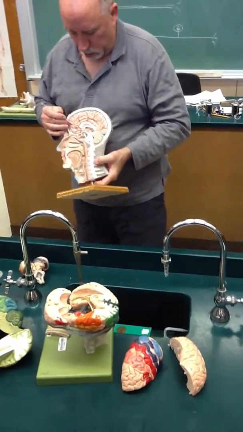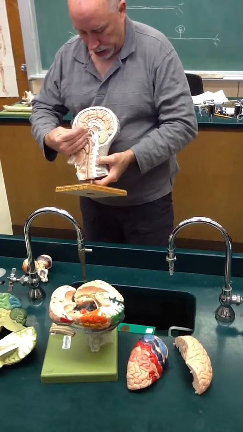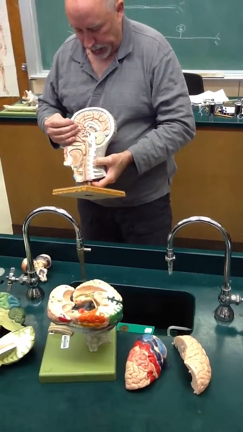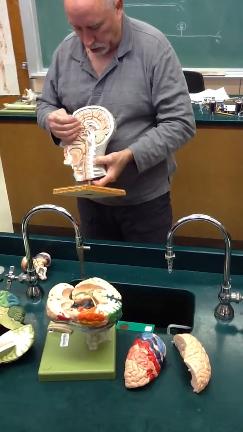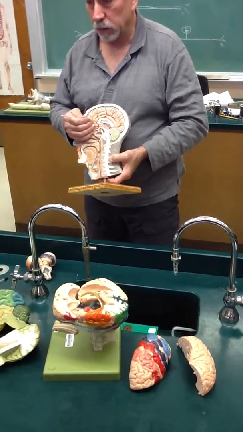Remember again, what's this big white one? Corpus callosum. See this little white one here below it? What's that? Fornix. And now see this tan area between the corpus callosum and fornix? What's that, you guys? Septum pellucidum, right there.